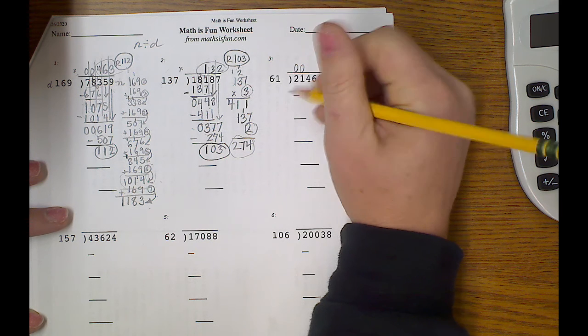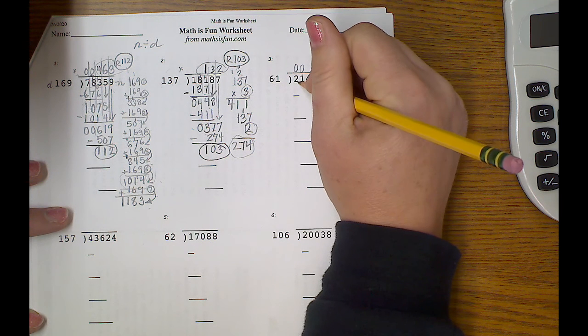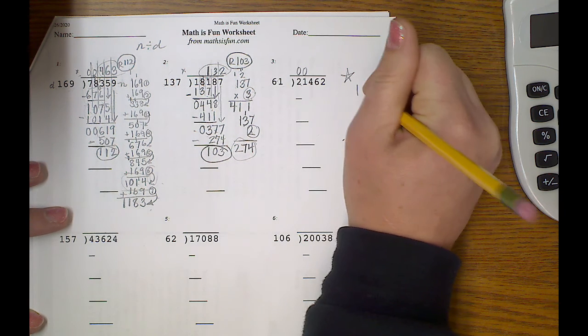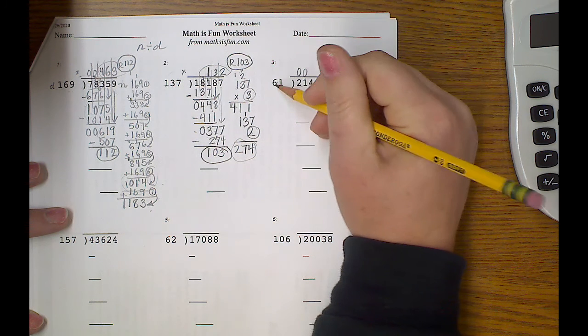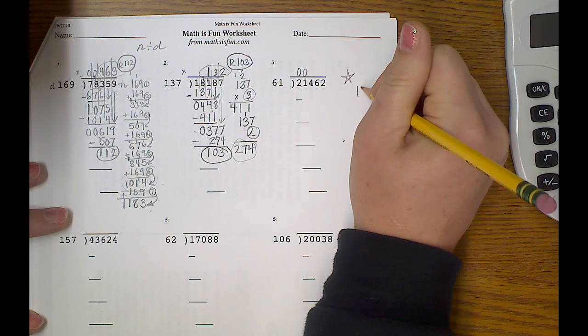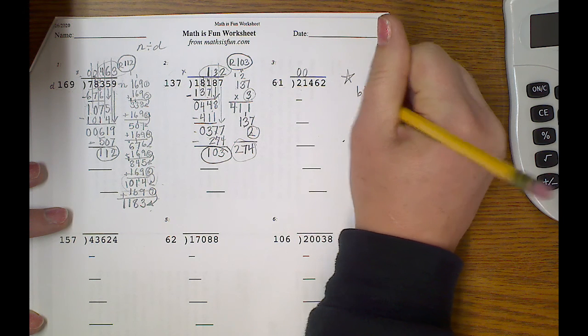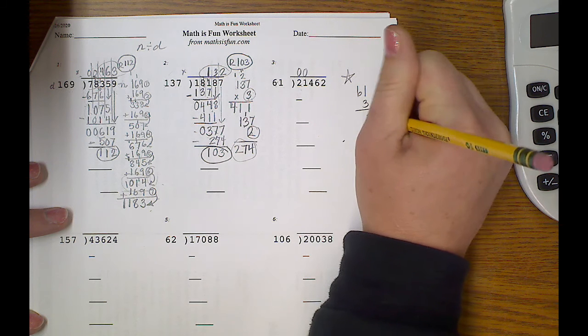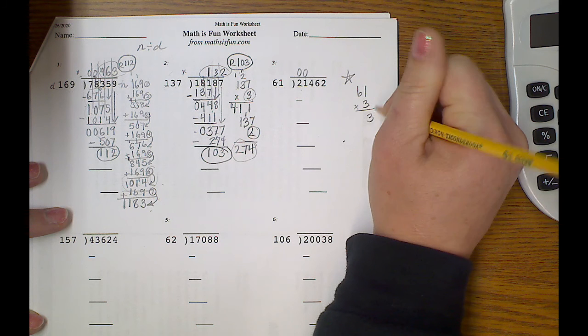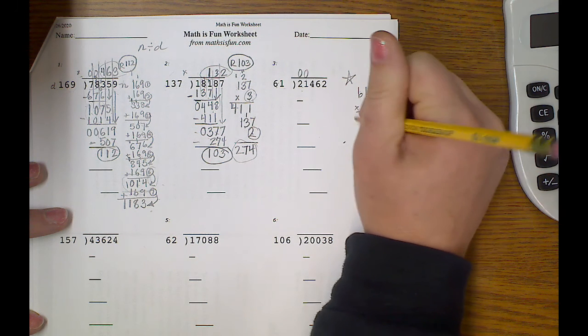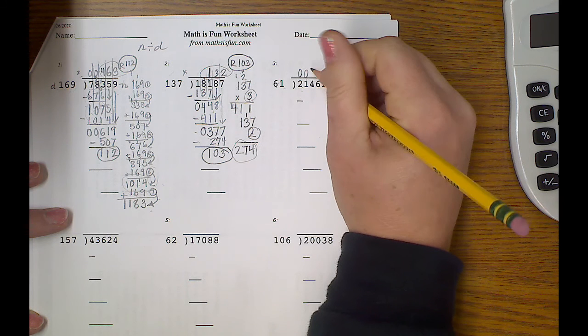Here's another thing. I also know that 6 times 3 is 18. So I'm going to try this. If 6 times 3 is 18, but 6 times 4 is 240, I know I can't go too far. So I'm just going to do 61 times 3. 1 times 3 is 3. 3 times 60 is 180. We have 183.